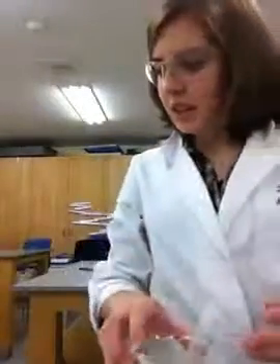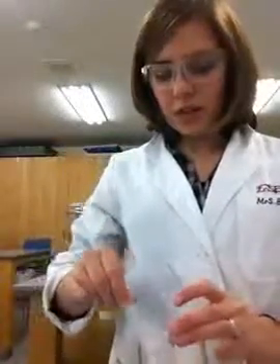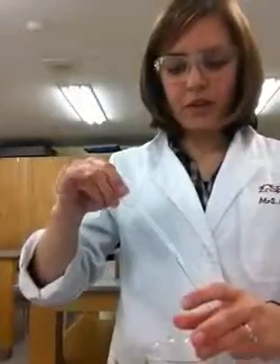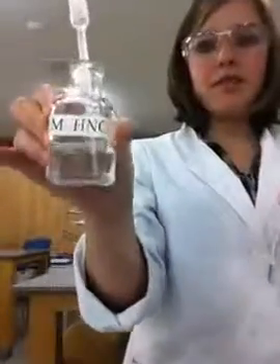Okay, our next anion is sulfate, and here we have potassium sulfate. So we'll begin by putting about 3 milliliters into our test tube. And to this solution now, we go ahead and add a few drops of nitric acid, the HNO3.